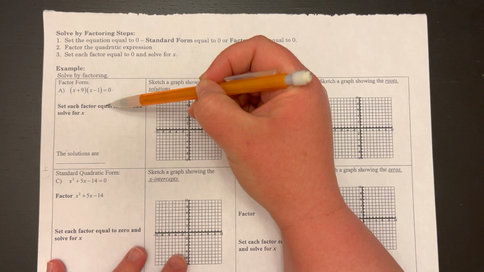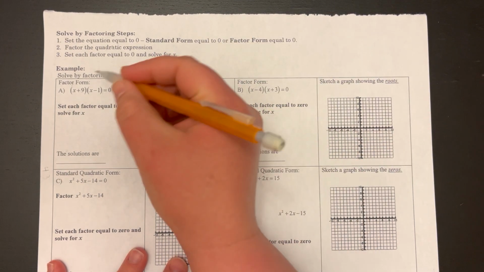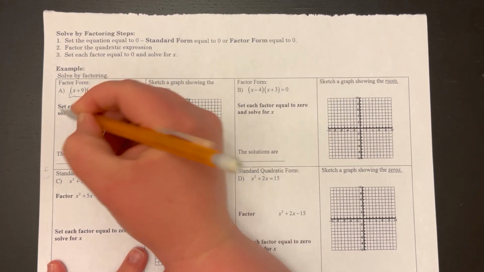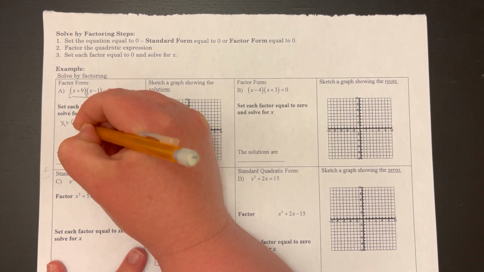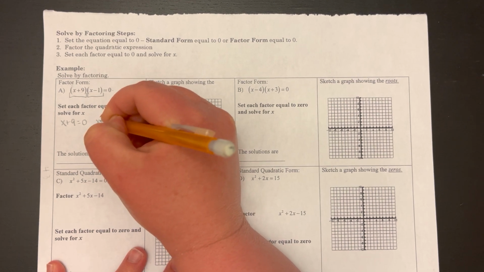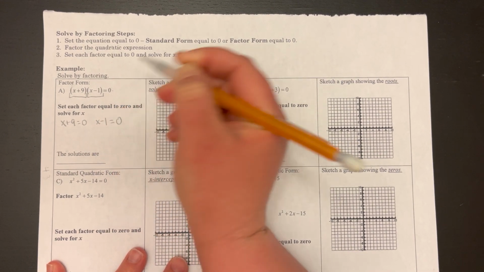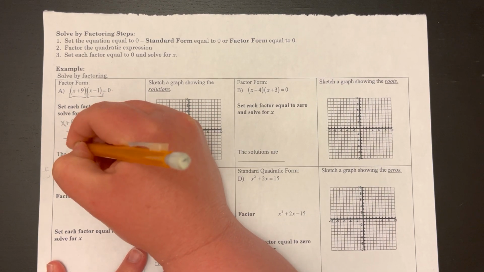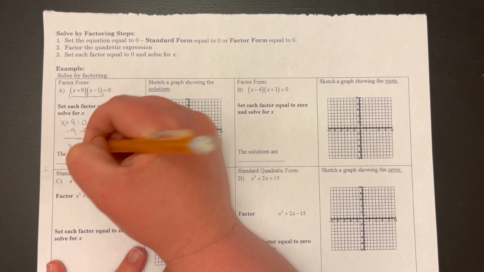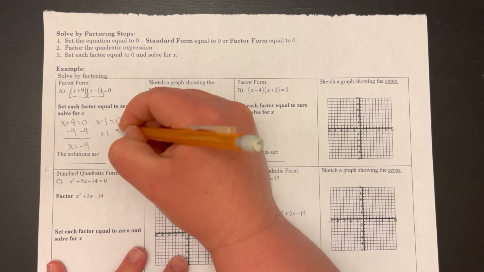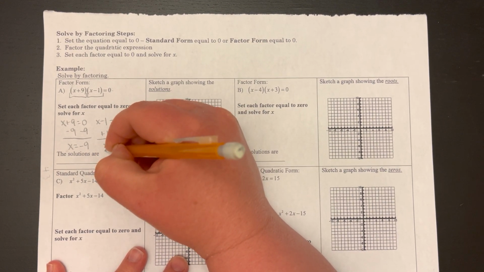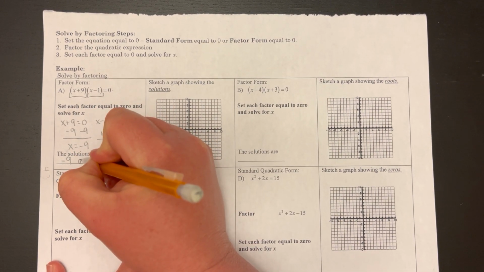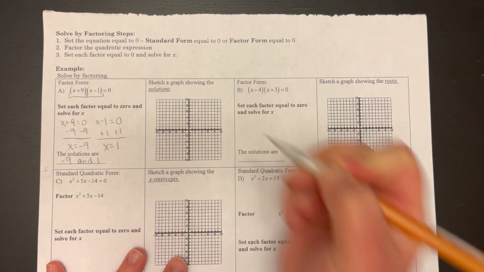Set each factor equal to 0 and solve for x. So these are the factors here. There's one factor, here's another factor. So I have x plus 9 equals 0 and x minus 1 equals 0. And I'm going to solve each of them for x. So subtract 9, and my first solution is x equals negative 9. For this one, I'm going to add 1, and I get x equals 1. So the solutions are negative 9 and 1.